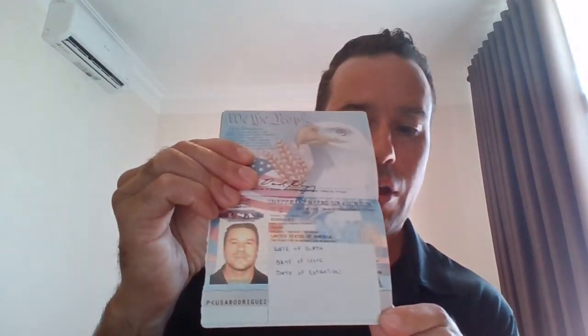Now, let's take a look at the passport. Like I said, it's like a little book, has all these pages. We've already looked at the biographical page.